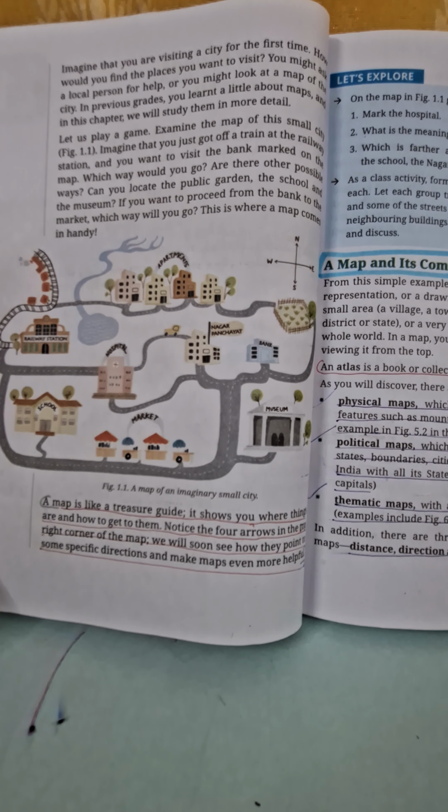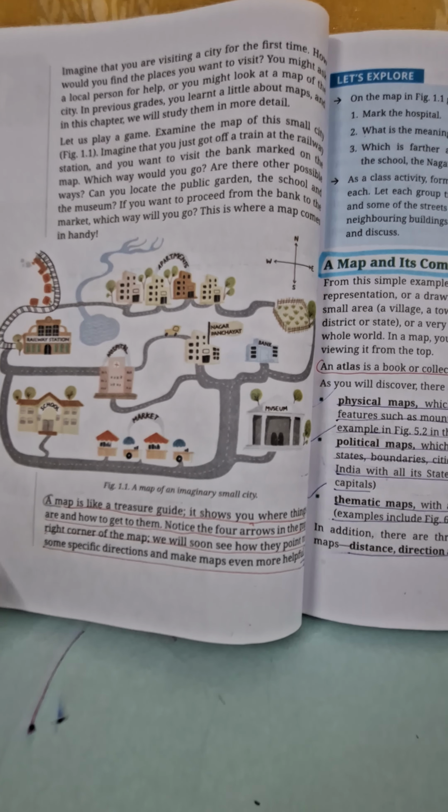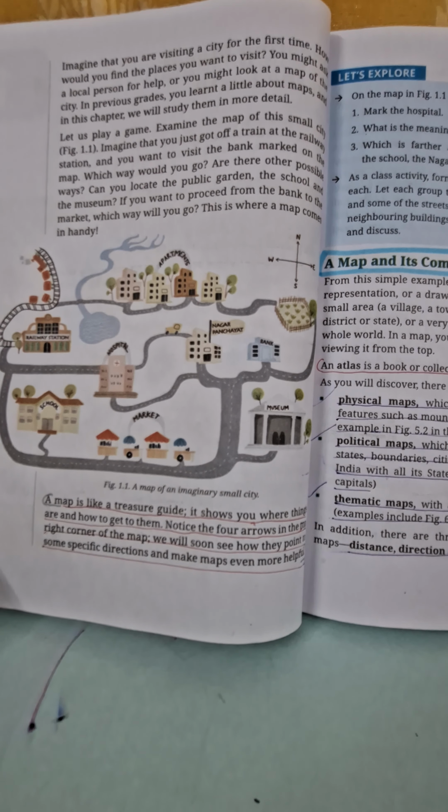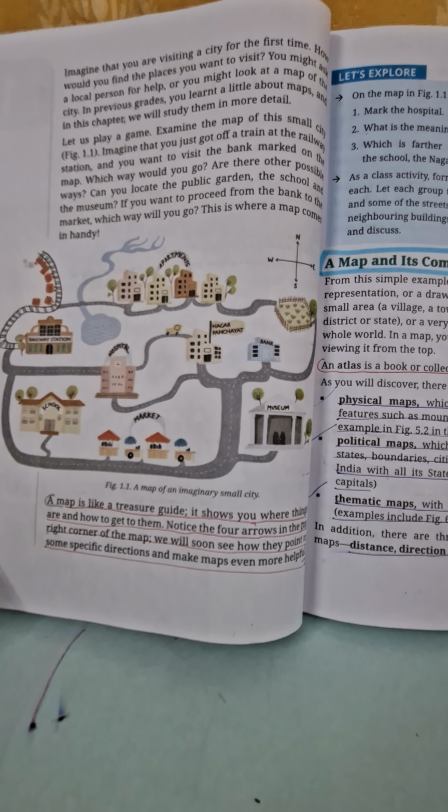Suppose you have to go to the school. From the school you have to go to your home, or you want to go to your friend's place. How do you generally tell that you come this way, then you move right, then you will get a tree? This is how we generally describe if somebody wants to reach a particular place. But what are the better ways? How are we going to go?